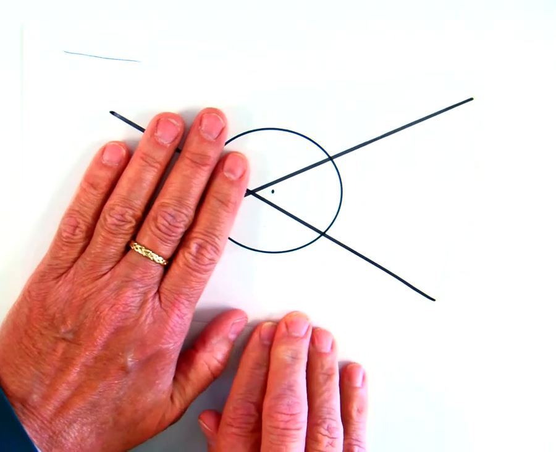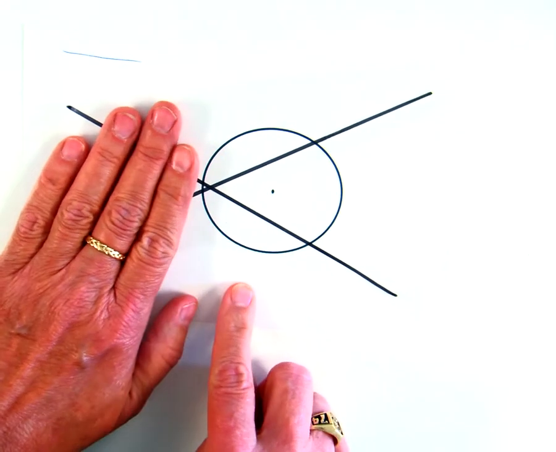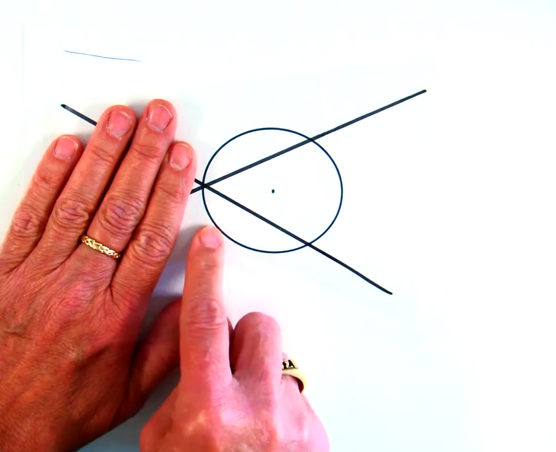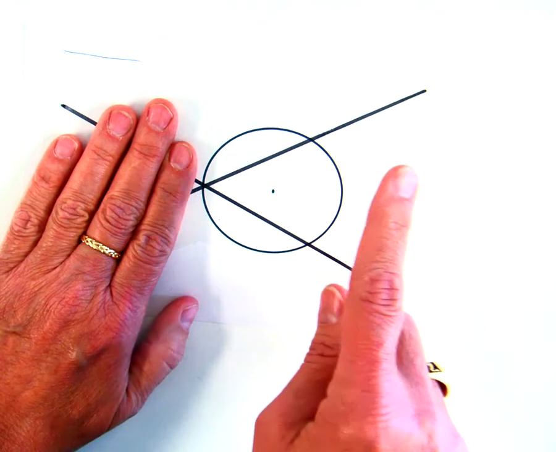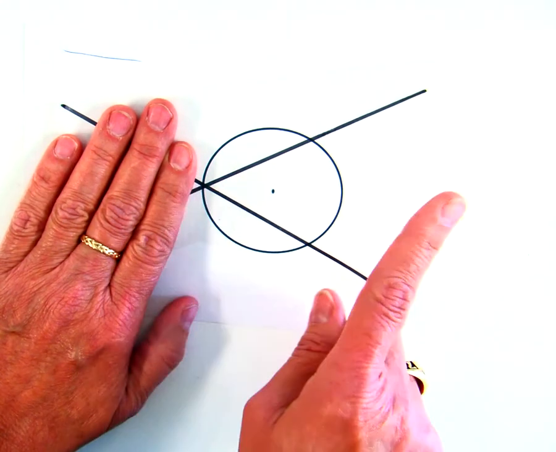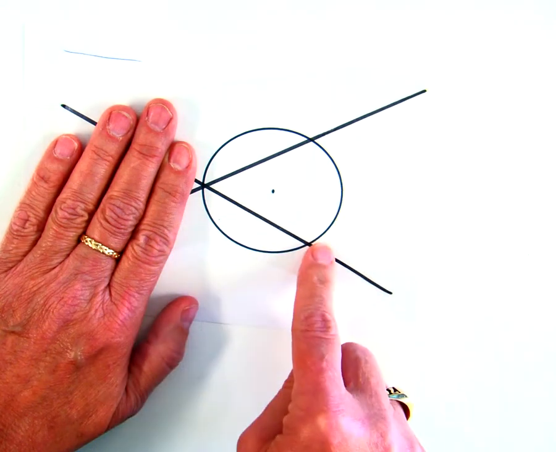Then you pull it back, the arc gets bigger, but the angle stays the same as it gets over, and it's inscribed, in other words, on the circle. Then it's twice as far into the circle, and the arc is twice as big as it pulls back.